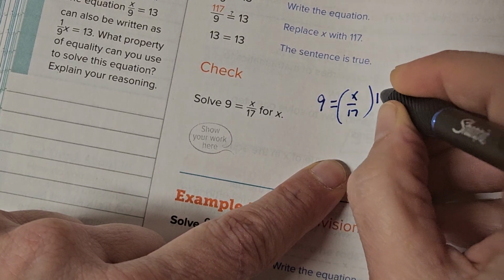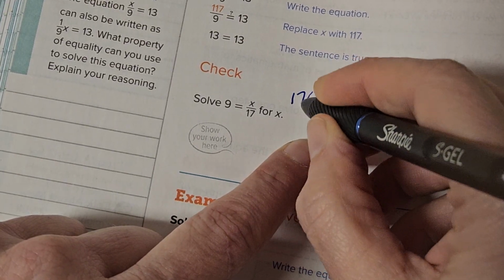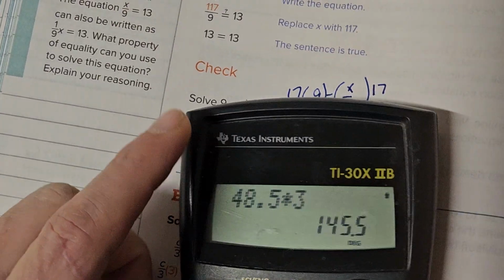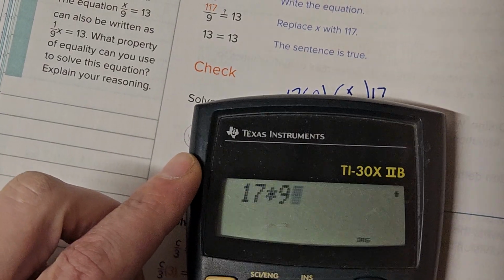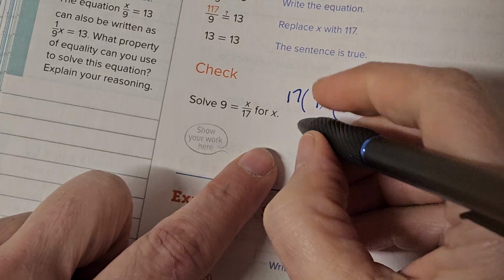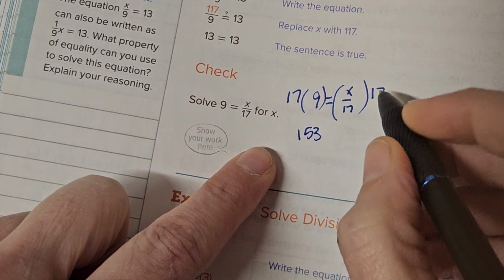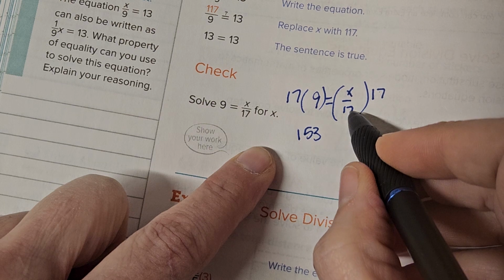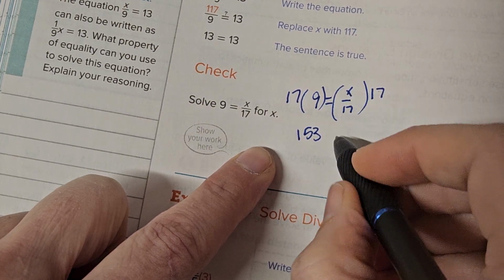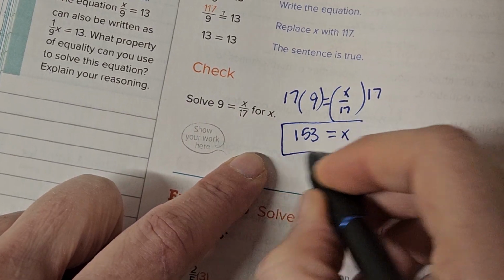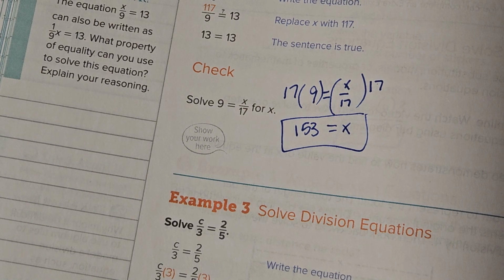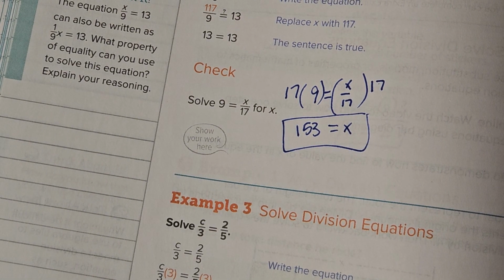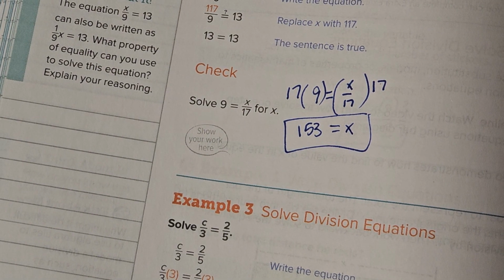And again, remember, I like to write this a little bit differently. I like to be able to go like this. And I do not know 17 times 9 in my head. 17 times 9 is 153, and these two cancel out. A times 17 and divide 17 make 1, and 1 times x is x. Okay?